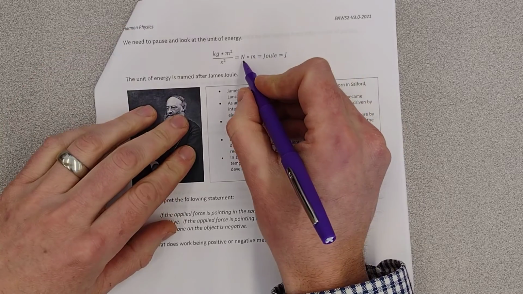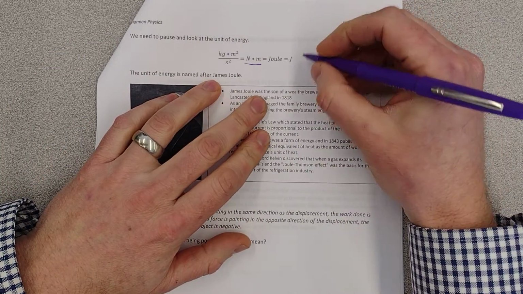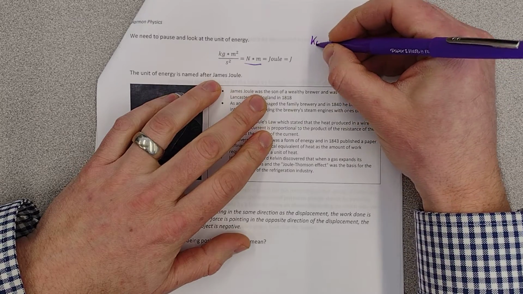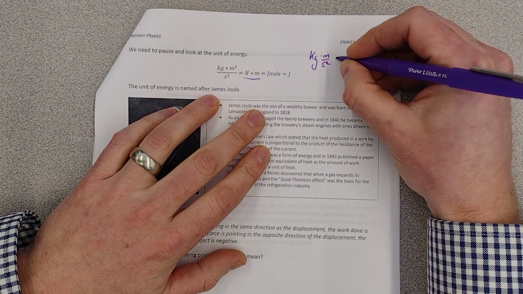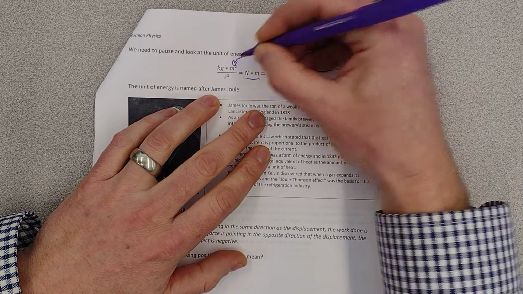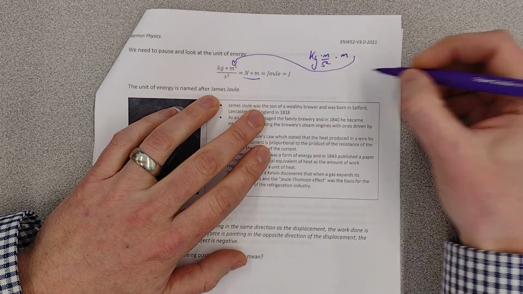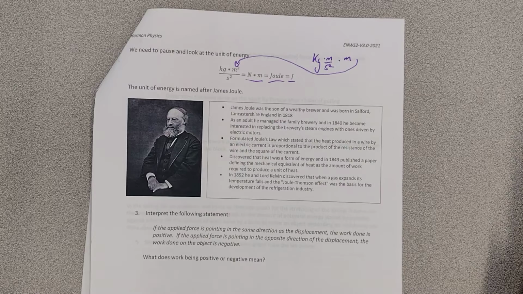All right. So we got to pause for a second and talk a little bit about that unit we've been doing, Newton meter. You may remember a Newton is a kilogram times a meter per second squared. So if you multiply it by a meter, you get this unit here, Newton meter. We call that a joule, capital J, named after this guy, James Joule. You can read the biography information here, kind of interesting.